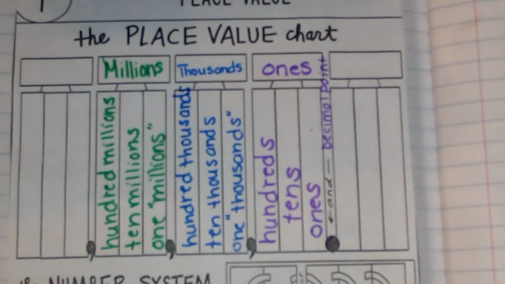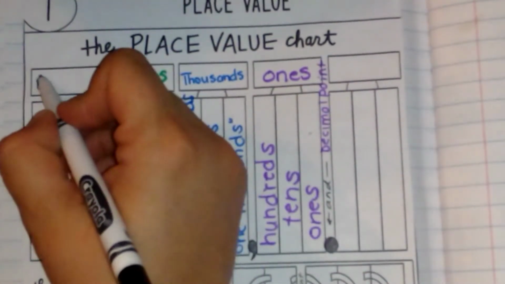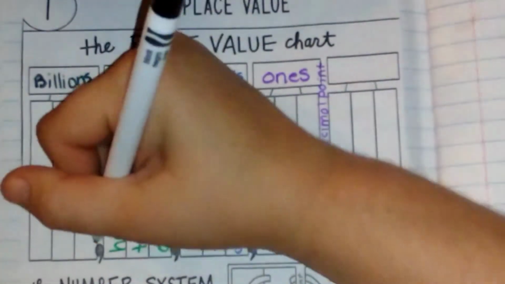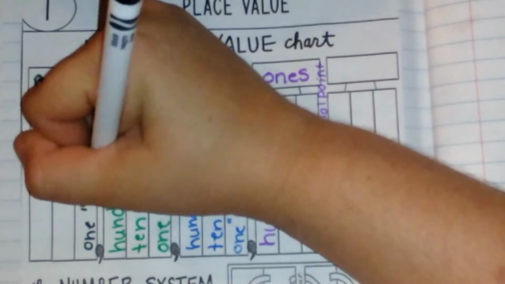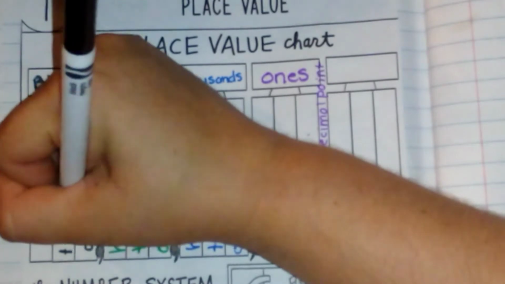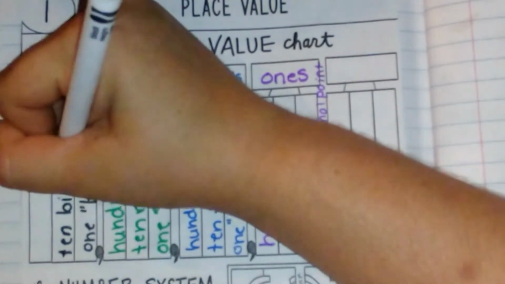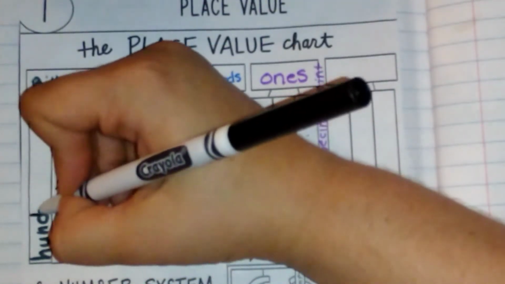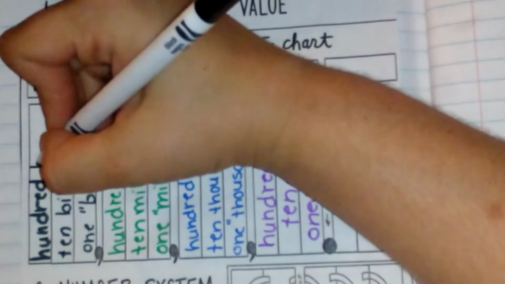Now after that, we're going to go to the billions. What do you think it starts with in the billions? Let's look at the pattern. What does the pattern say? So this is going to be the billions. This is the 10 billions. And the next one is, can you guess it? It is the 100 billions. If you said that, good job.